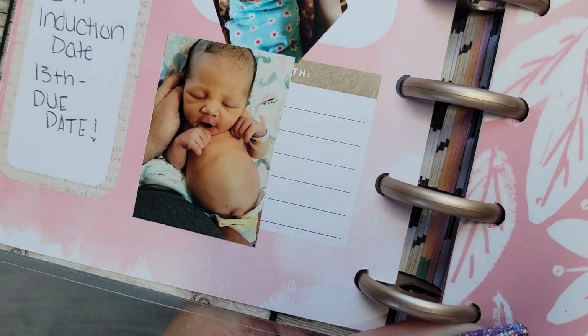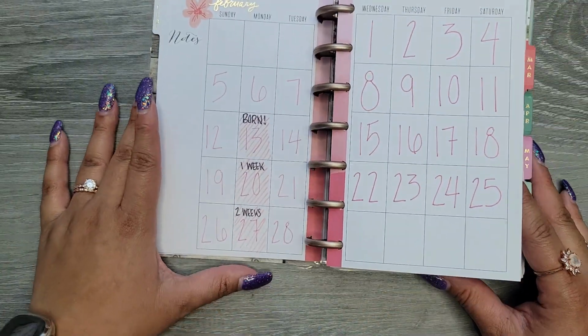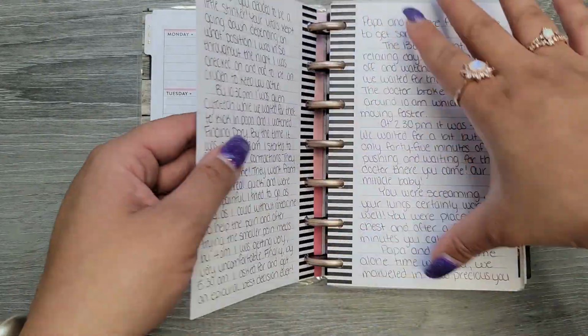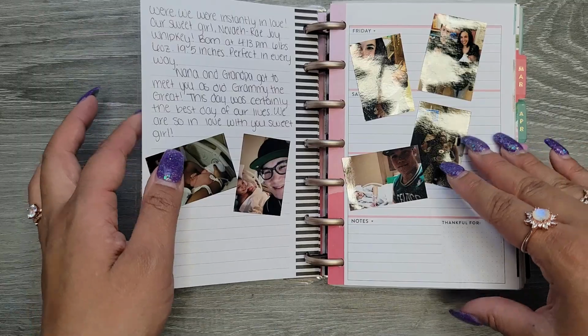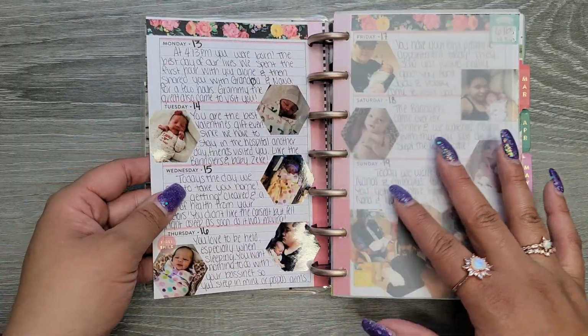This was right at the hospital when she was born. But anyway, I started this, and then I did my birth story at the beginning. I journaled that a little bit, and then put a couple pictures of people that came to see us in the hospital, all that good stuff.